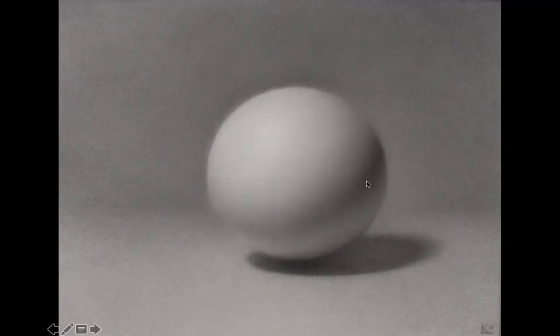So this darker band of shadow, just to explain what that is: we have light creating this light mass, and then where the surfaces of the object are no longer facing the light source, they turn away from the light source and turn into shadow. Then we have reflected light bouncing back into the shadow, creating what we call the reflected light.